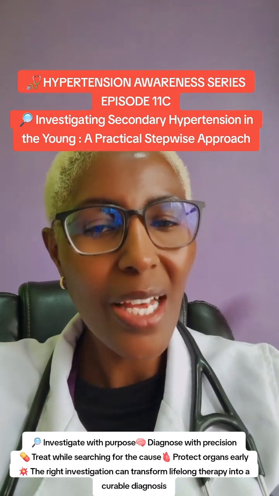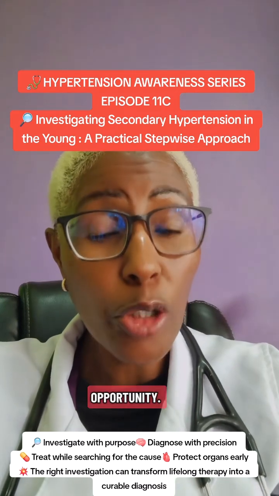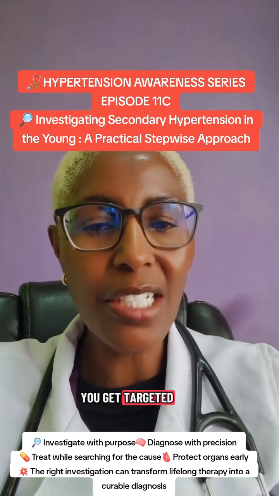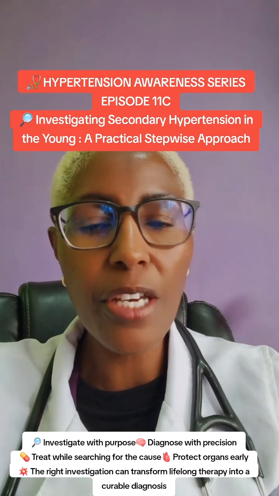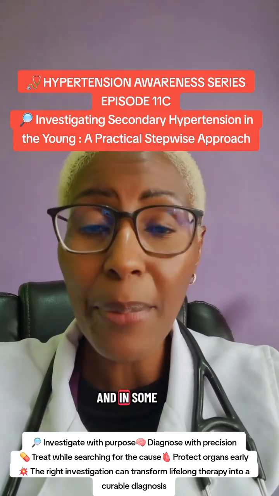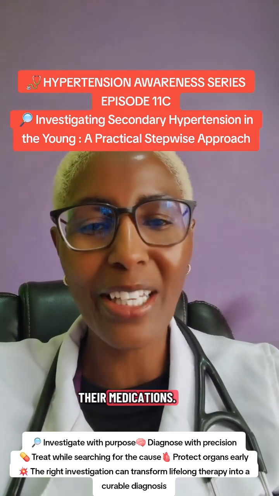Remember, secondary hypertension is not a setback. It is an opportunity. With timely evaluation, you get targeted therapy. With targeted therapy, many young patients achieve excellent BP control, reduce medication burden, and in some cases, where the cause is treated, they can stop taking their medications.